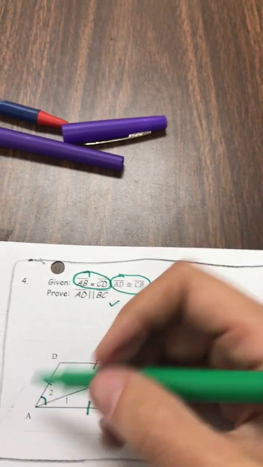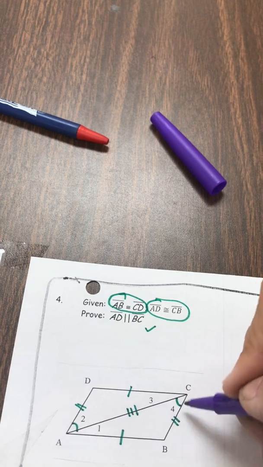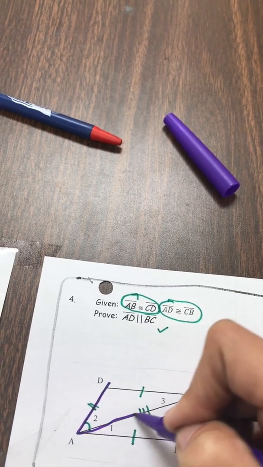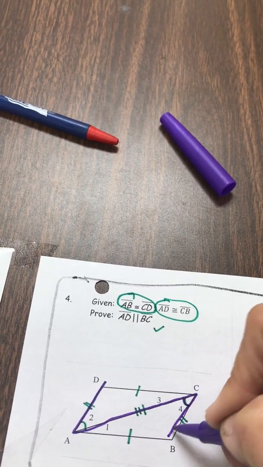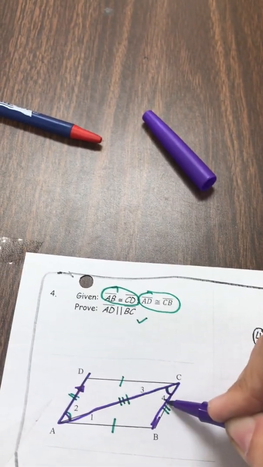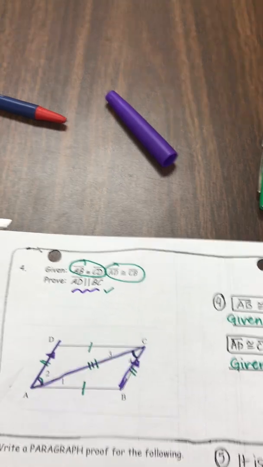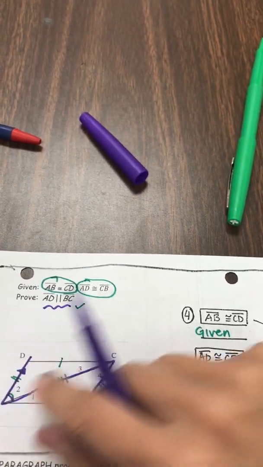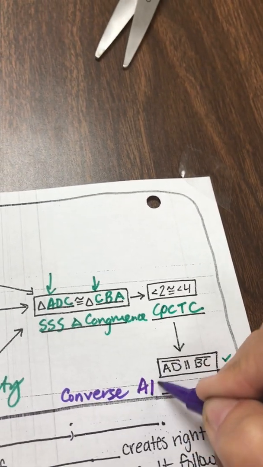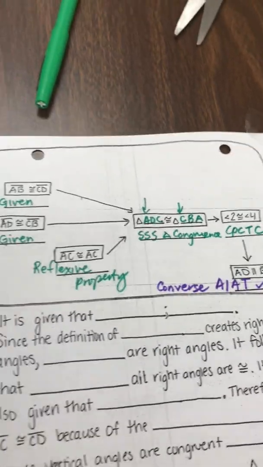Well, how are we supposed to know that? You should notice that if those are equal, kind of going backwards, if we know these are equal, see the Z, then we actually know these are parallel. And that's what we've been asked to prove, that they're parallel. So that's called converse. And I got to pick one of these theorems. So that looks like they're on alternate sides and they're interior. So converse AIAT. Awesome. Called converse alternate interior angle theorem.